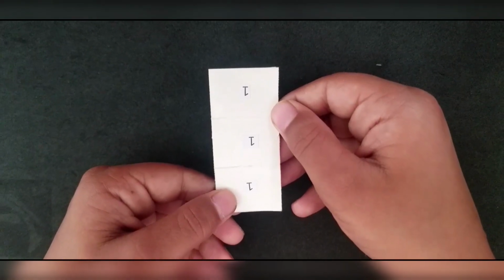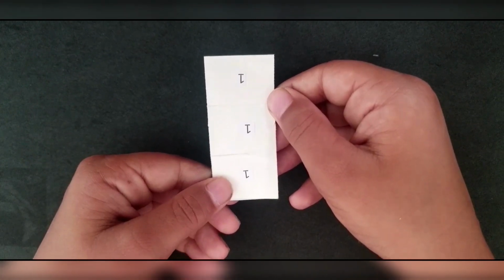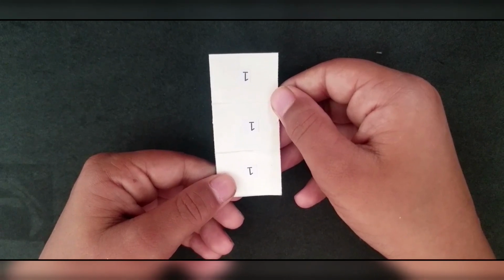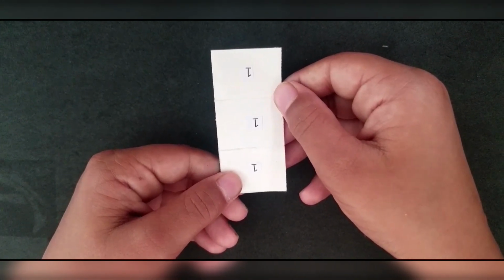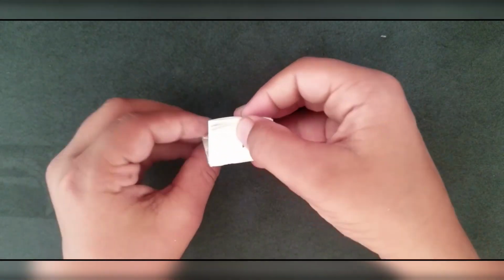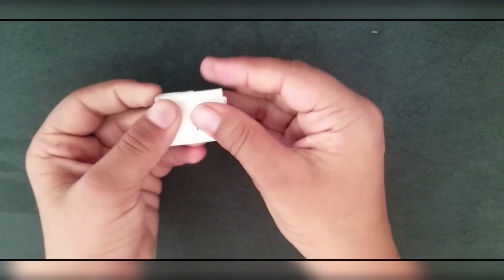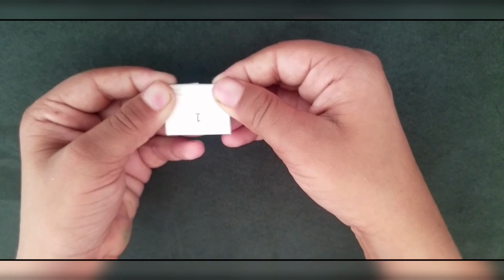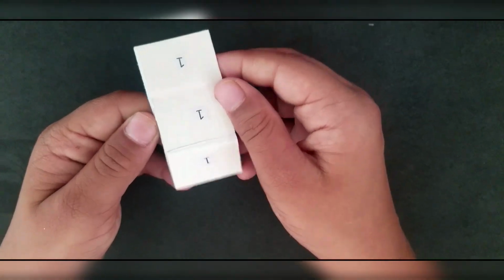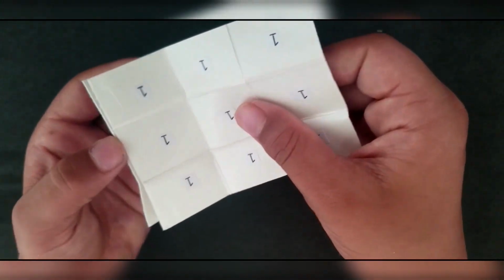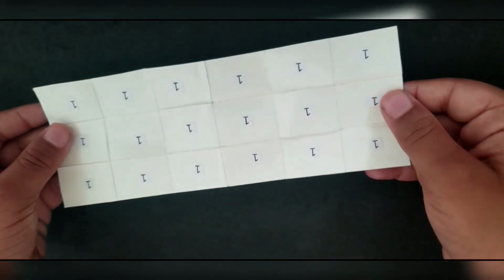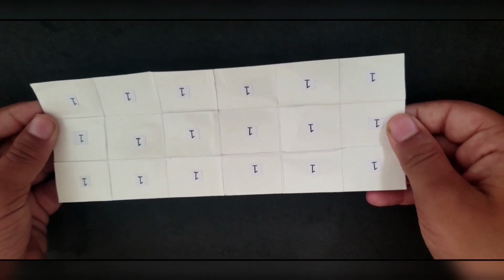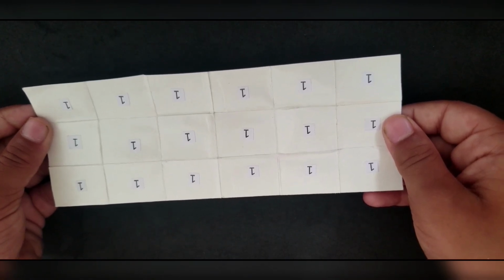So we have 3 as a factor of 18. If we fold it into 3 more folds, we'll get 1 as a factor. So we have 1 as a factor, and though it is a thick fold, all the folds are equal. So for 18, we have all the factors now. We have 1, 3, 2, 6, 9, and 18 as factors of 18.